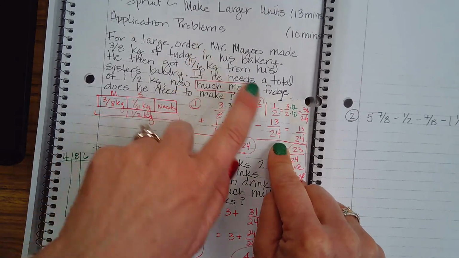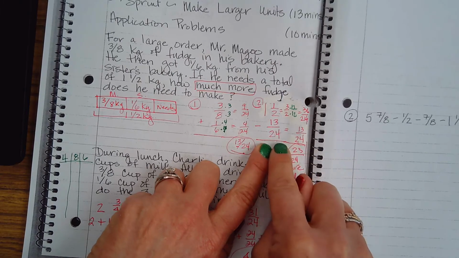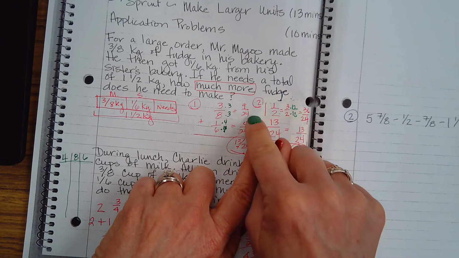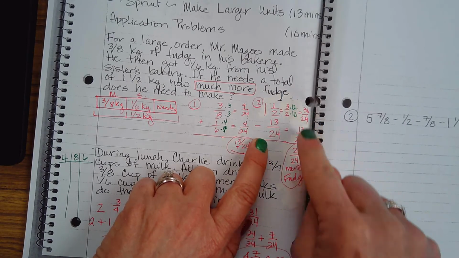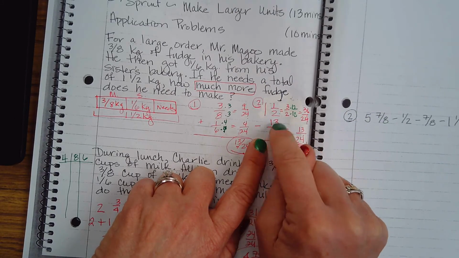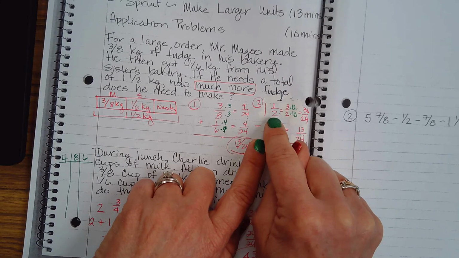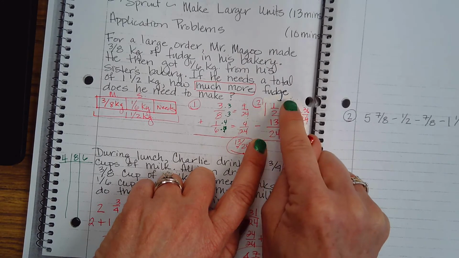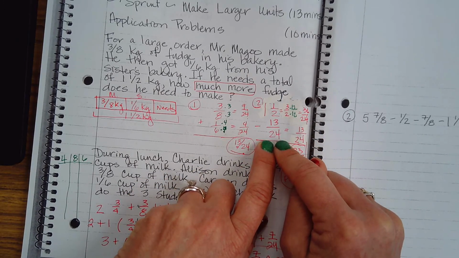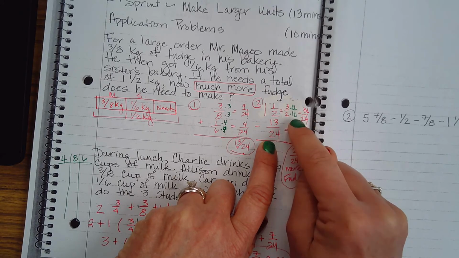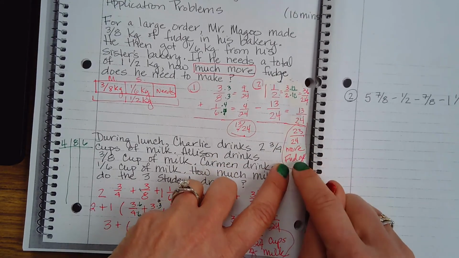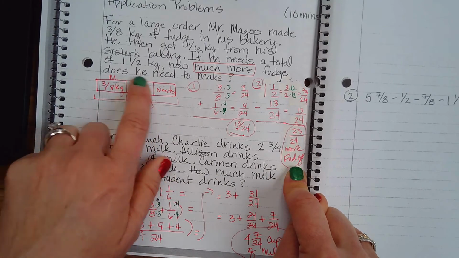From there, I took the total of what we're trying to get to and subtracted 13/24 from there. Now, it just felt like I wasn't getting the right answer over here. It wasn't working out. So instead of using the number 1 1/2, I decided to change it to an improper fraction. 2 times 1 is 2 plus 1 is 3. So 3 halves. Then I know I need to have a common denominator of 24. So I multiplied by 12. So I got 3 times 12 is 36, 36 over 24. Then I subtracted and I got 23/24 more fudge is what he needs to make.